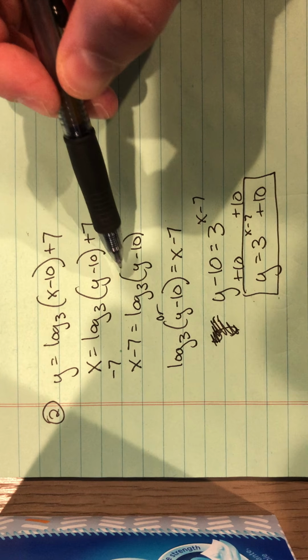But now again, I'm trying to solve for y. I'm just going to simply add 10 to both sides, and I get y equals 3 to the x minus 7 power plus 10. Okay?